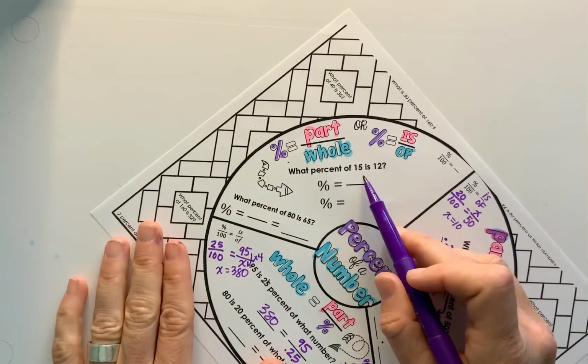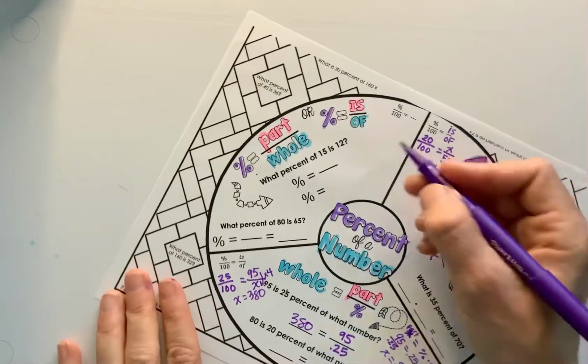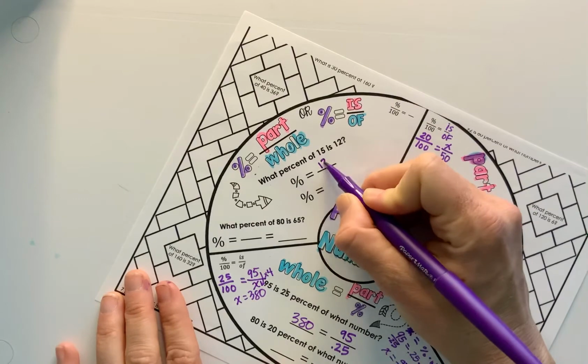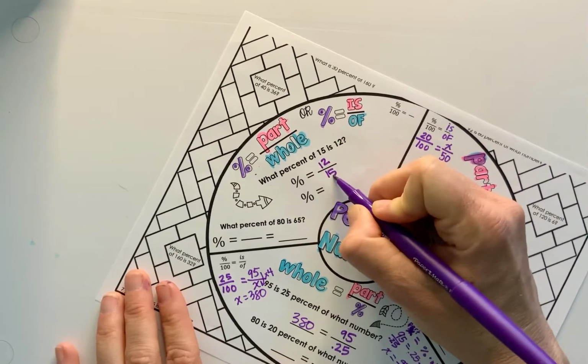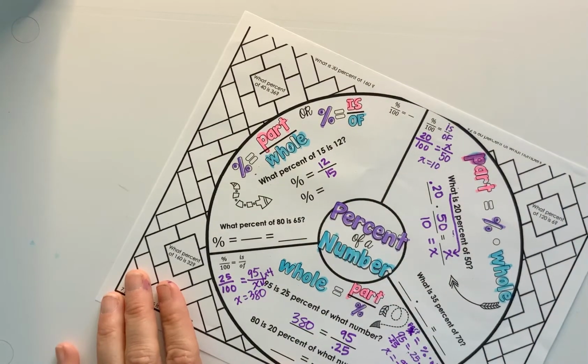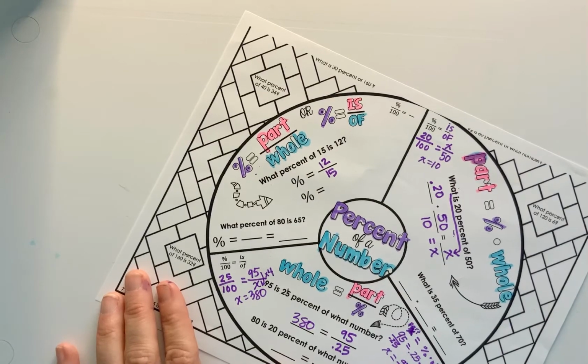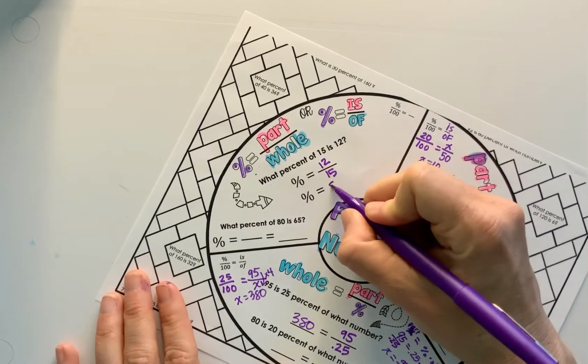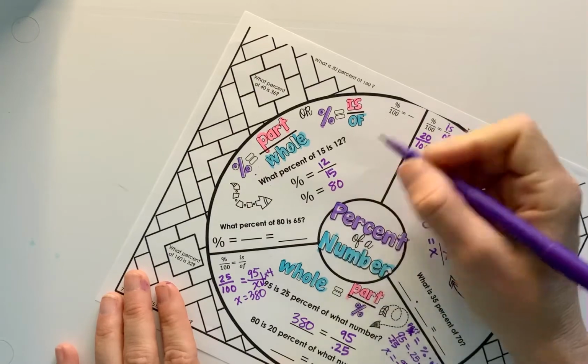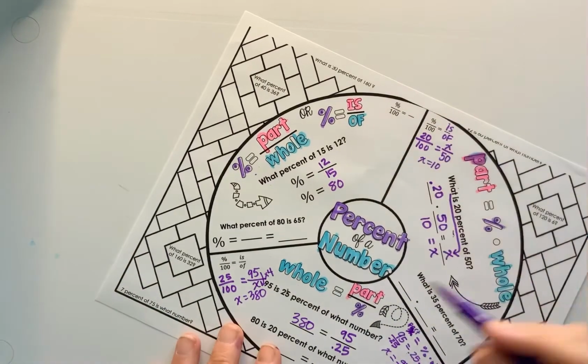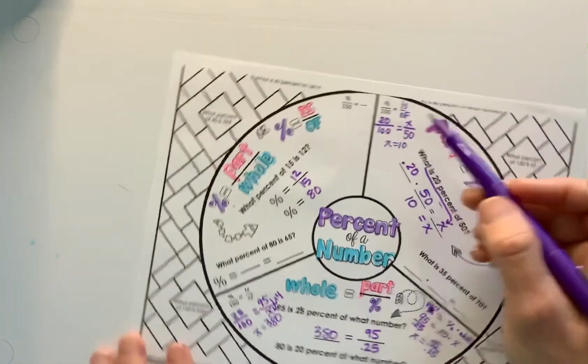And then you get the percentage in decimal form. So what percent of 15 is 12? So you're going to do is, that's 12 over 15. So 12 divided by 15. And that's going to be 0.8, or 80%.